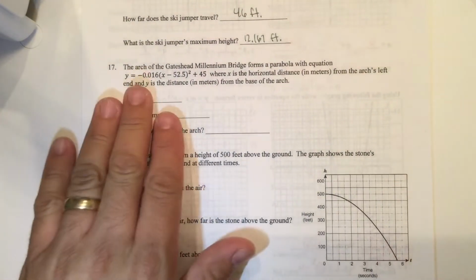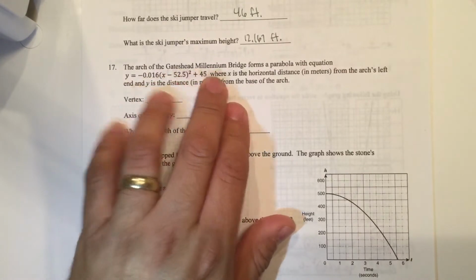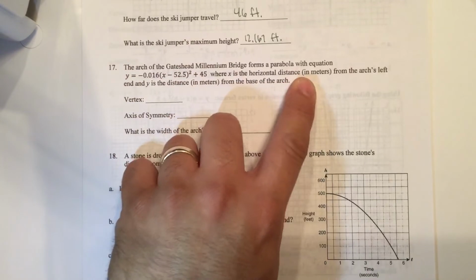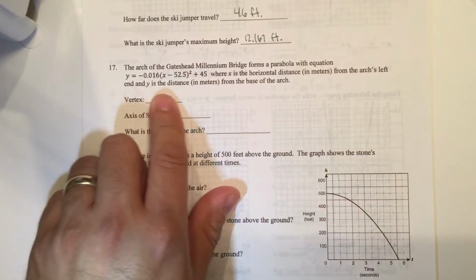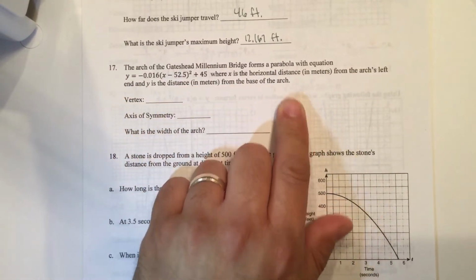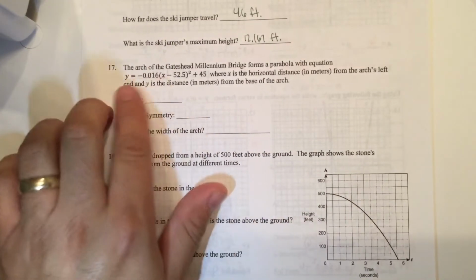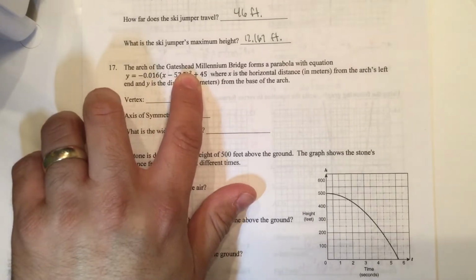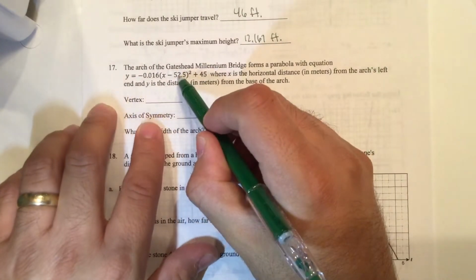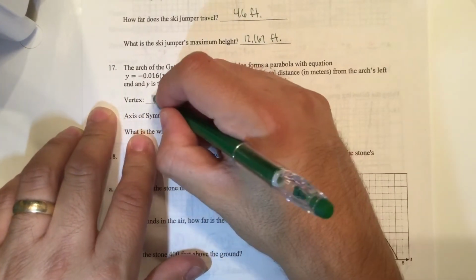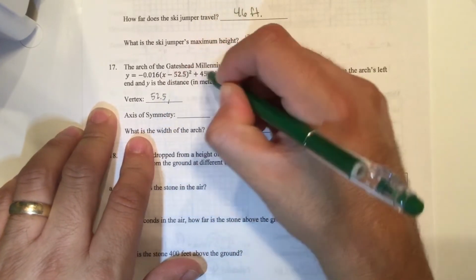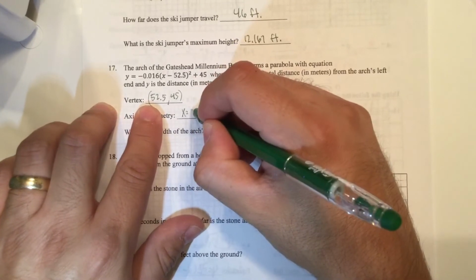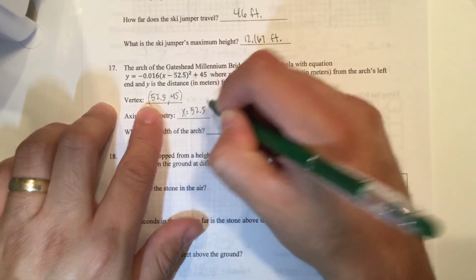All right, 17. The arch of the Gateshead Millennium Bridge forms a parabola with the equation right here, where x is the horizontal distance in meters from the arch's left end, and y is the distance in meters from the base of the arch. Okay, so we look at the form, and we can tell it's vertex form because it's in parentheses squared. So the vertex is the opposite of that, so this is h, k, so the opposite of that is 52.5, comma 45. Axis of symmetry, x equals h, so x equals 52.5.